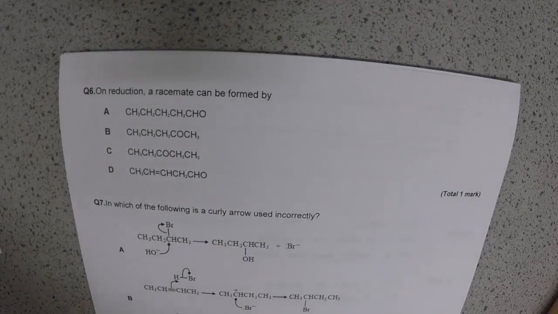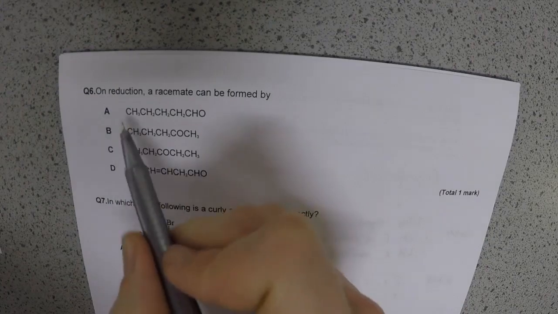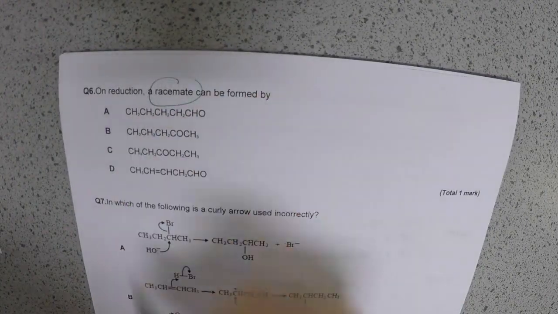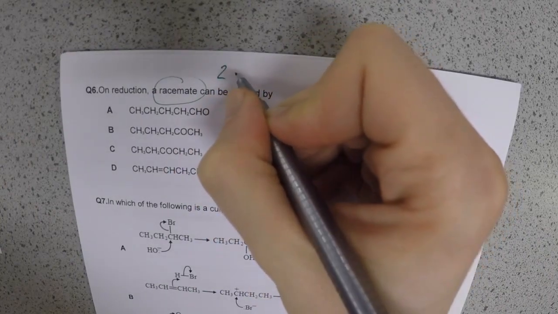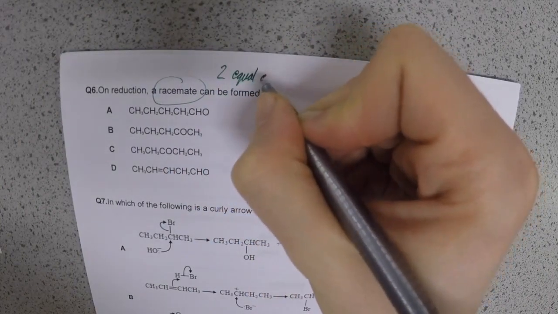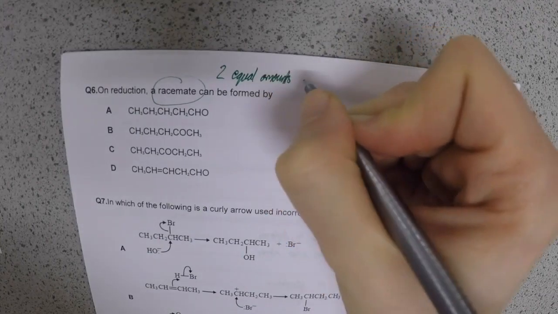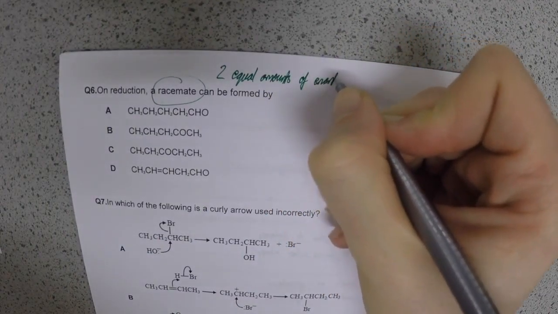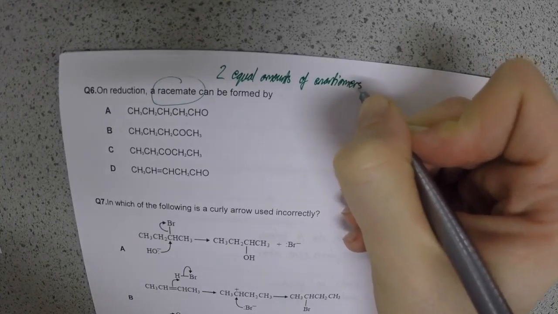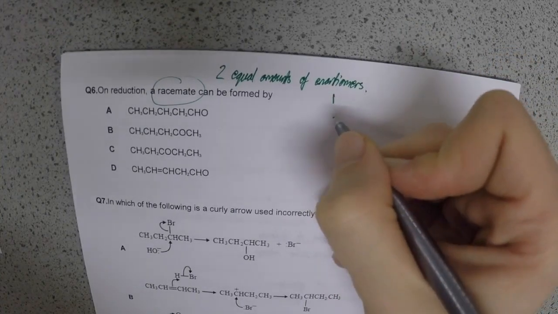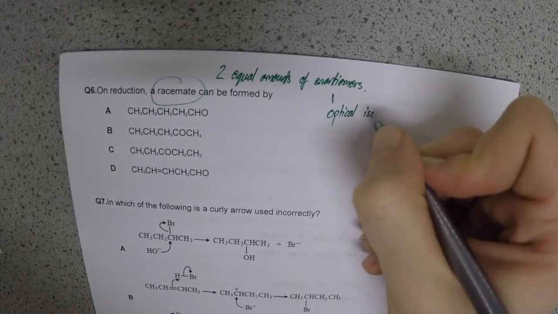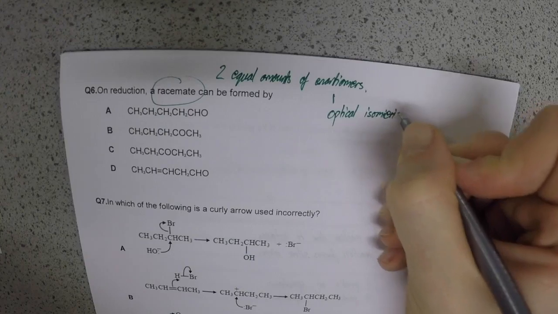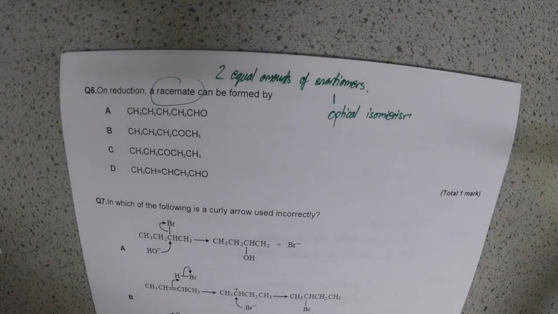Okay, so we finally made it to the multiple choice on my side of the paper. And the first question here is asking me about a racemate. So obviously I've got to remember what a racemate is. So that is 2 equal amounts of enantiomers. So I've got an equal mixture of enantiomers.